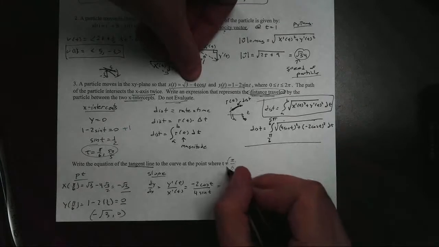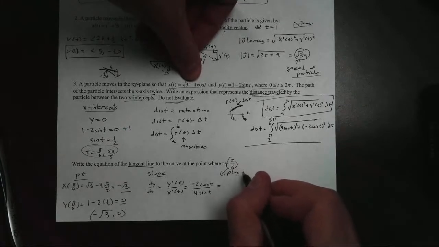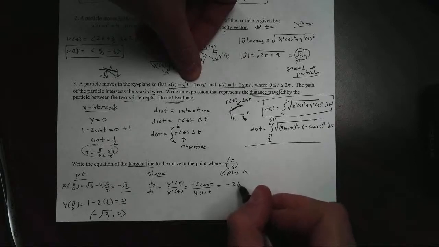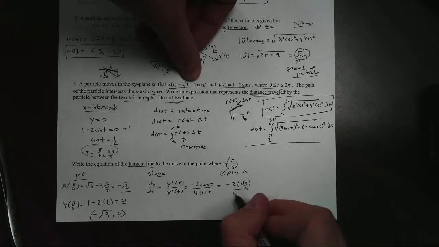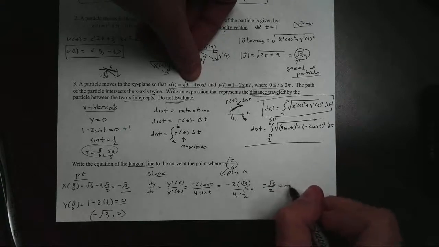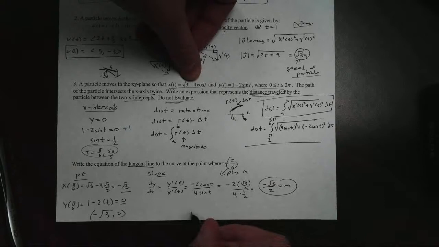Then you plug in pi over 6. I get negative 2 times the cosine of pi over 6, root 3 over 2, over 4 times the sine, which is 1/2. This cancels, so on top I get negative root 3 and on bottom I get 2. So there's our slope. My tangent line is y minus 0 equals negative root 3 over 2 times x plus the square root of 3.